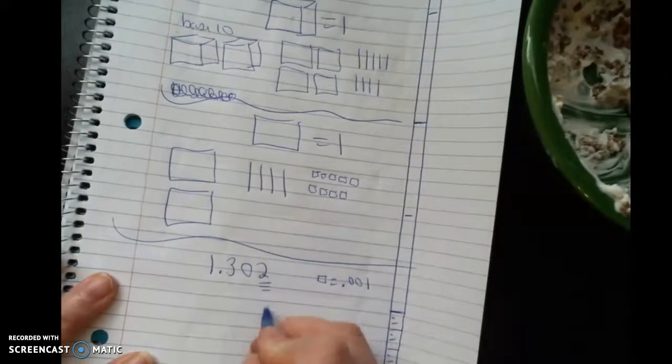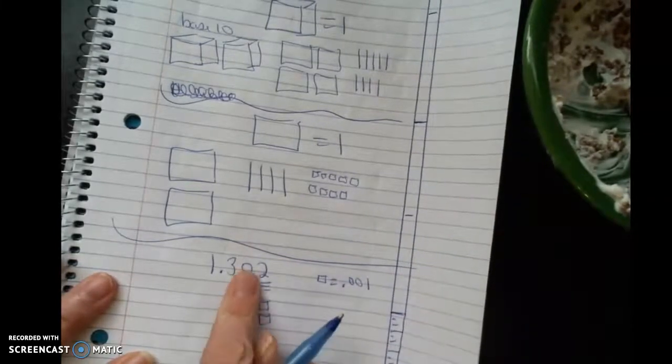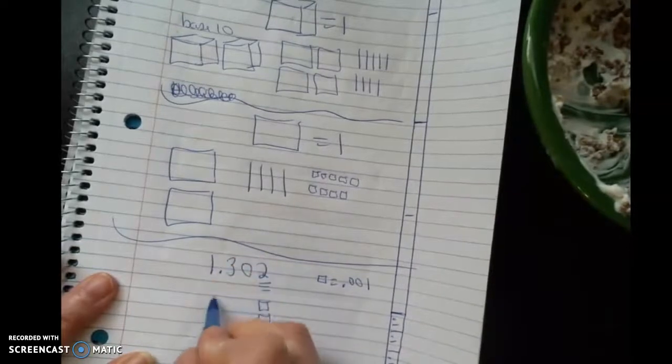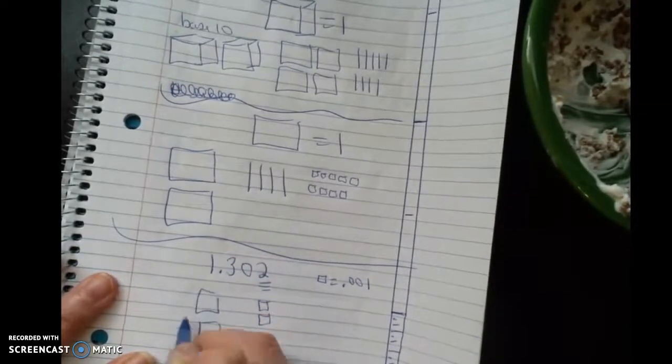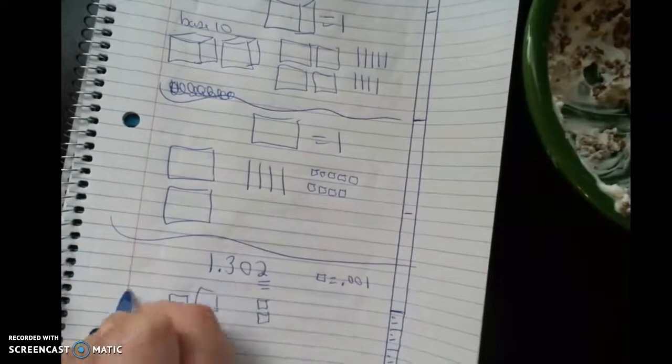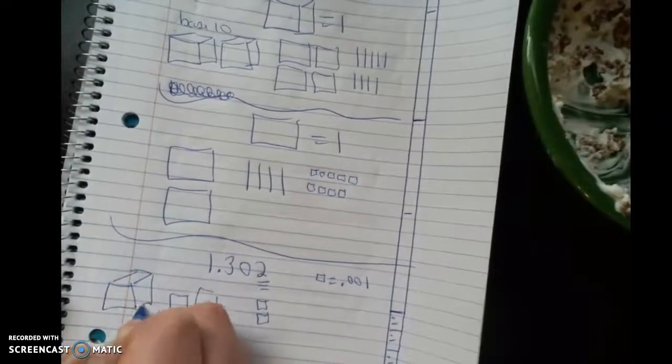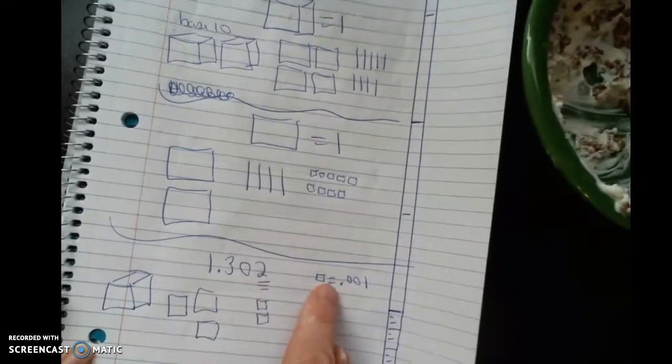So I have 2 singles, 0 longs, 3 flats, and then 1 cube. So sometimes I let my littlest unit be this and I build.